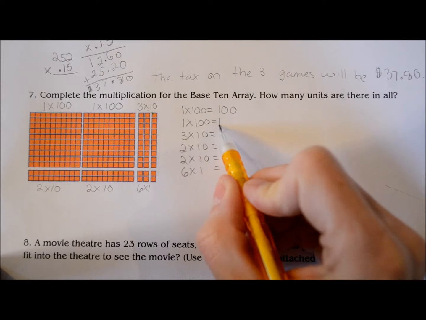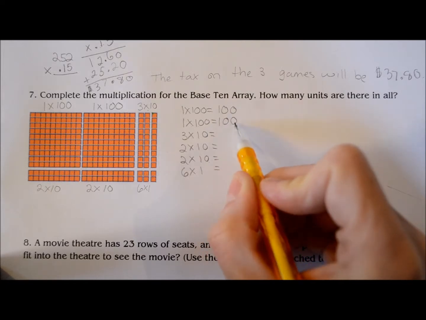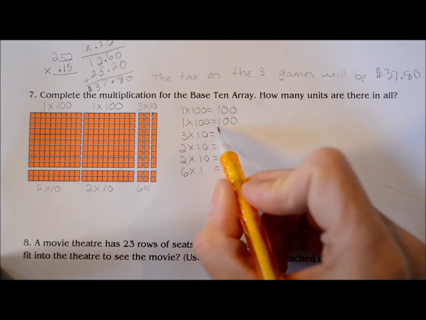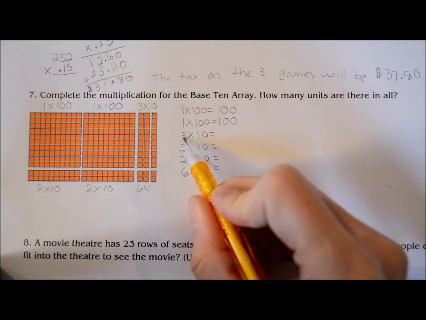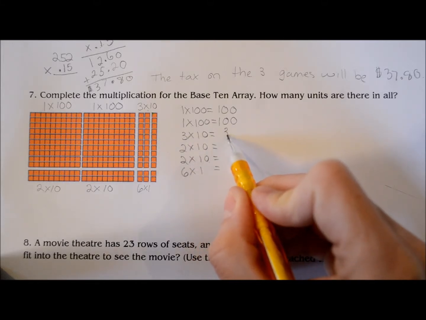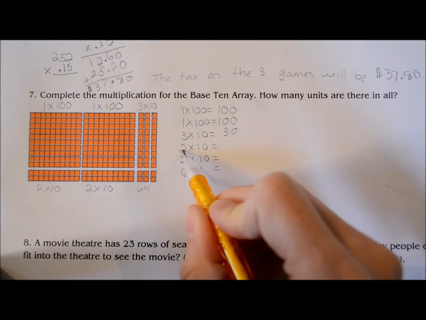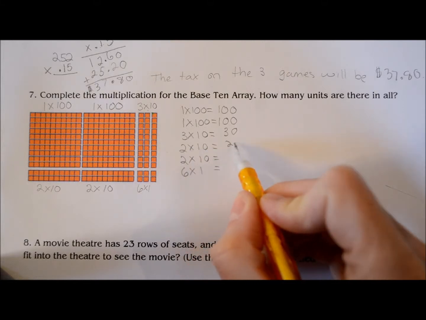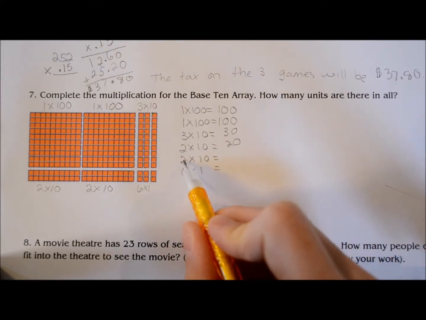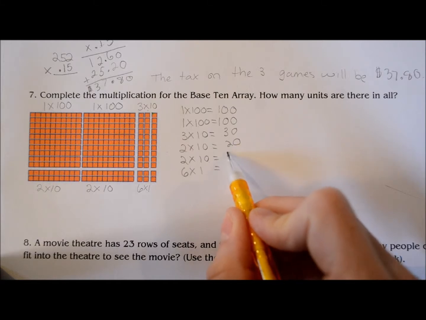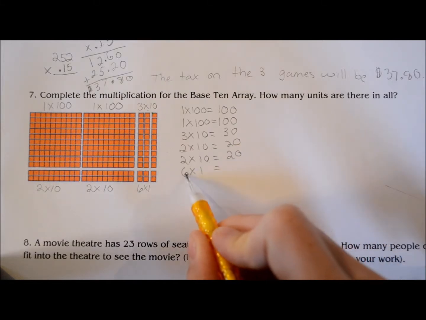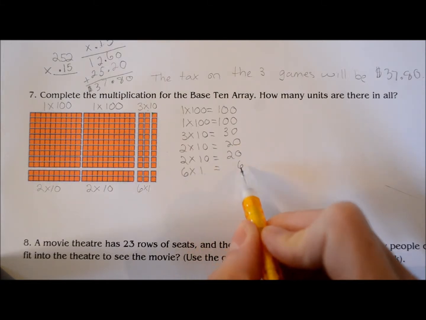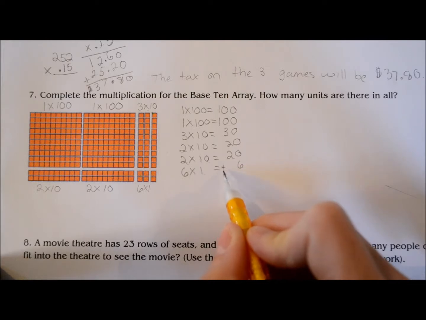And I'm going to line up my digits so that my 1s are lined up, my 10s are lined up, and my 100s are lined up. 3 times 10 is 30. 2 times 10 is 20. 2 times 10, we just figured that out, is 20. 6 times 1 is 6. And I'm going to add all of these together.